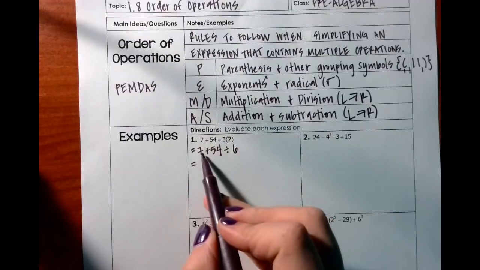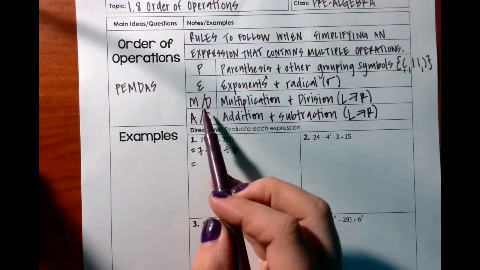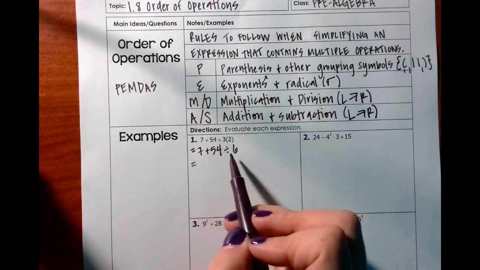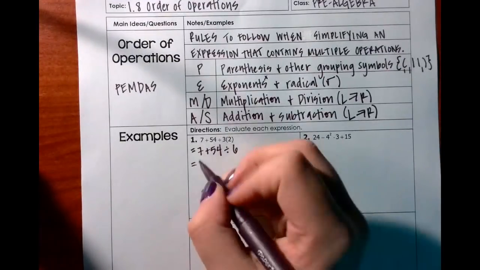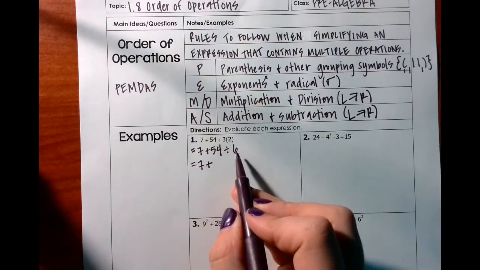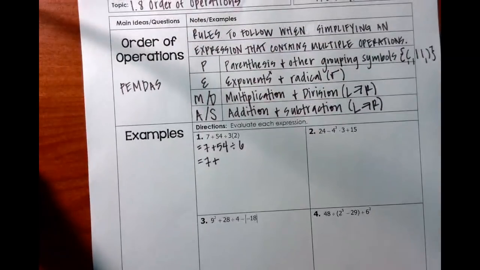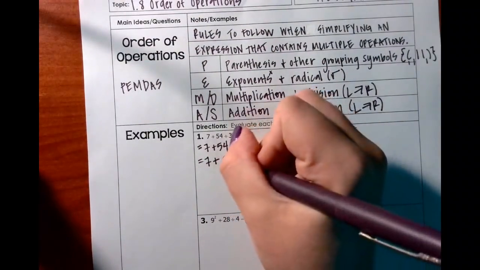Now, left to right, there's no exponents, so we don't have to worry about that. Multiplication and division, we have division right here, left to right. So we're going to write 7, and then we're going to do 54 divided by 6. 54 divided by 6 is 9.